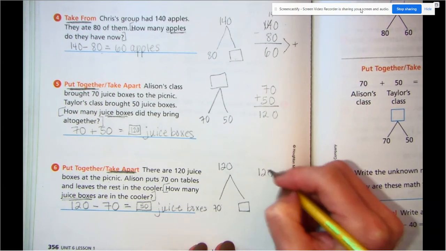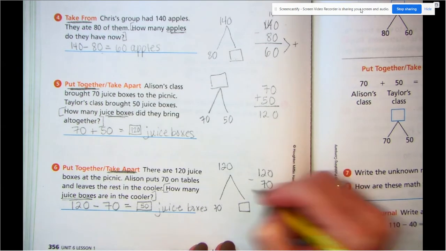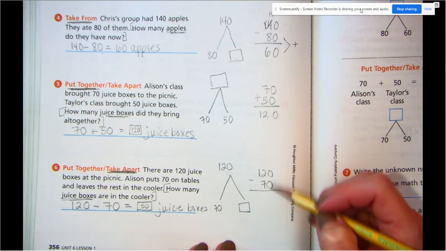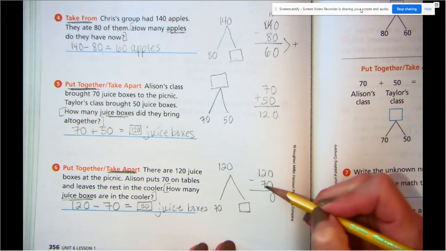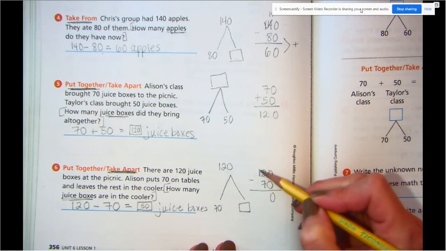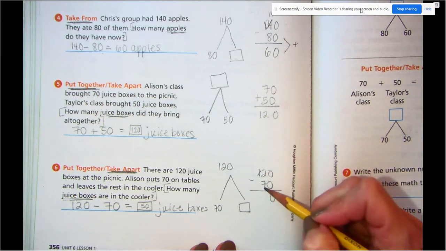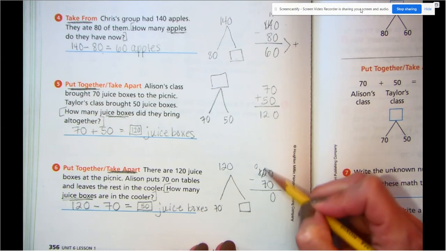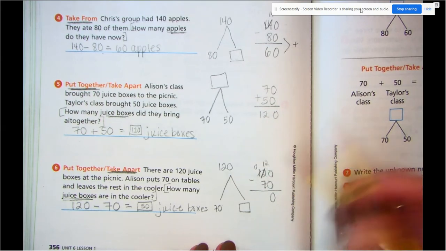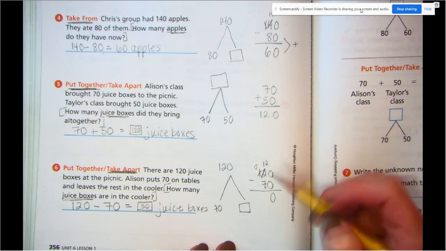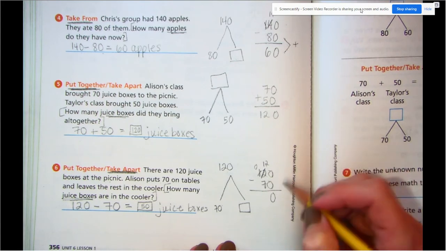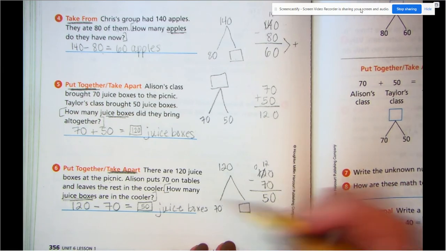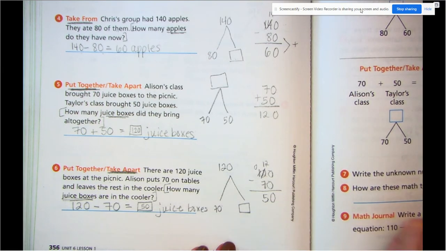So 120 minus 70. Even though we know our answer, we want to show our work, show proof. I have zeros. I have 2 and I want to take away 7. I can't do that. I don't have enough. More on the floor, you have to go next door. So now I'm going to take those away and I'm left with 12 tens instead of 2 tens. The difference between 12 and 7 is 5, just how we got 50 juice boxes.